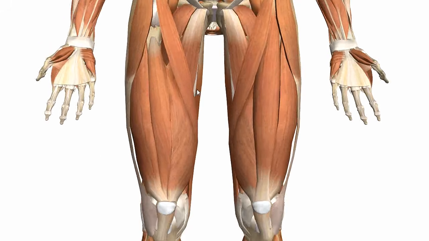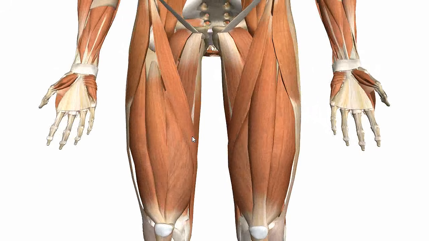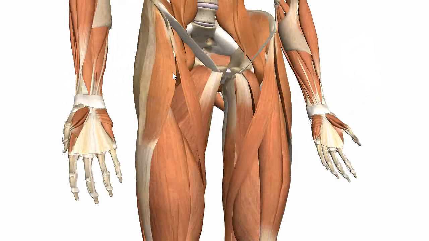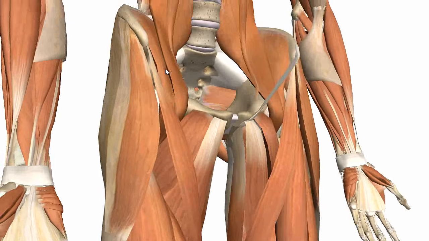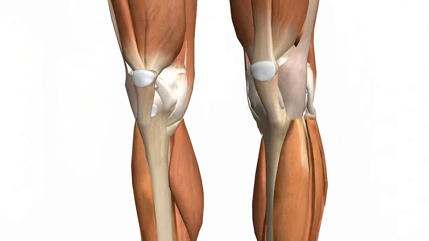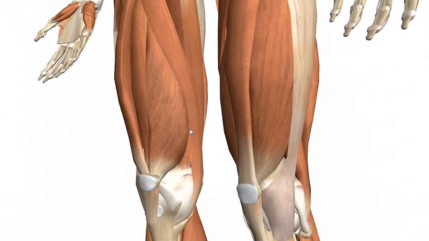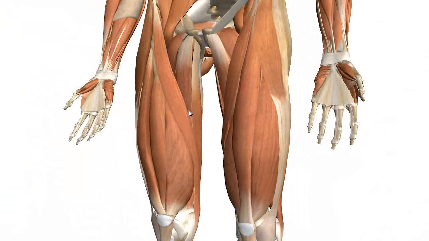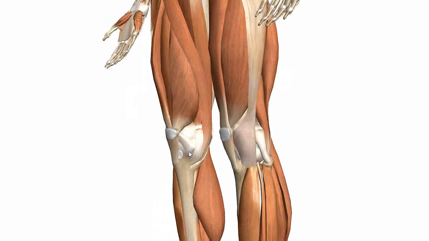The final muscle we have is this muscle here called the Sartorius. This is a strap-like muscle which runs from the anterior superior iliac spine all the way down to the medial surface of the proximal tibia. This is the Sartorius muscle, and it acts to flex the thigh at the hip joint and also flex the leg at the knee joint.